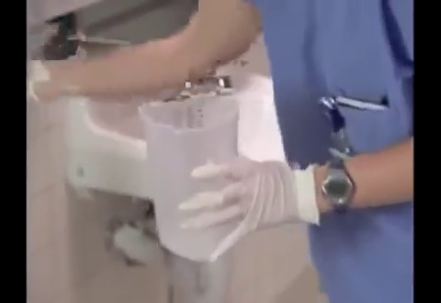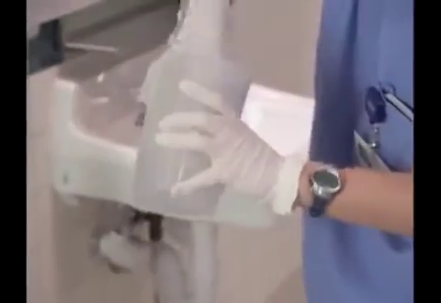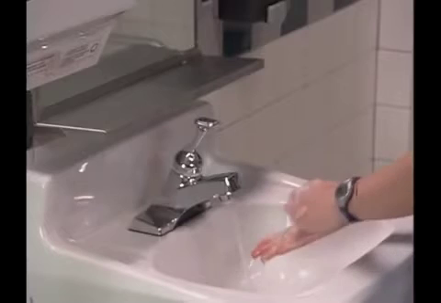Dispose of disposable items. Clean and store the equipment and supplies. Remove your gloves. Wash your hands. Then complete your finishing up steps as described in the final section of this video.